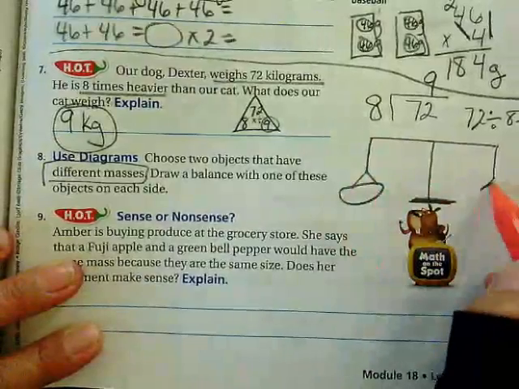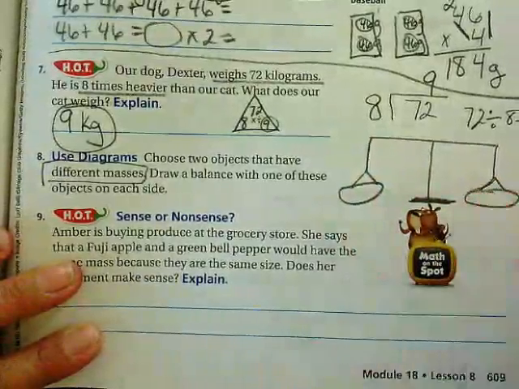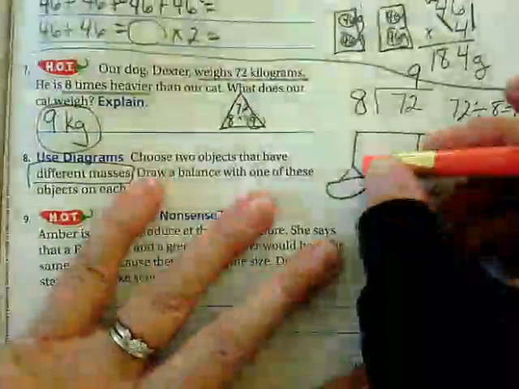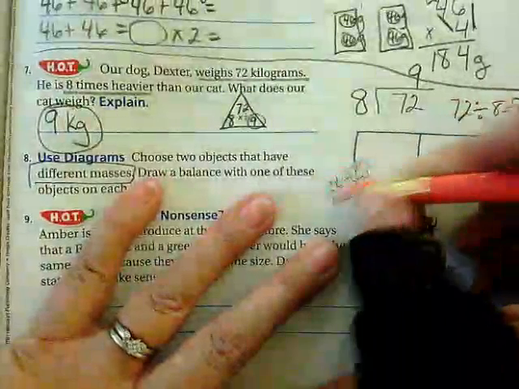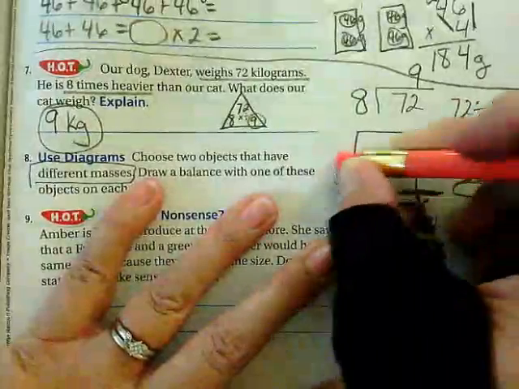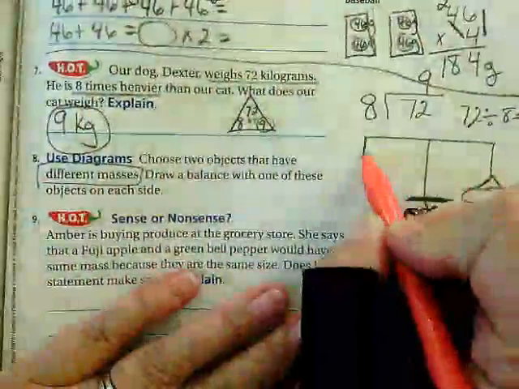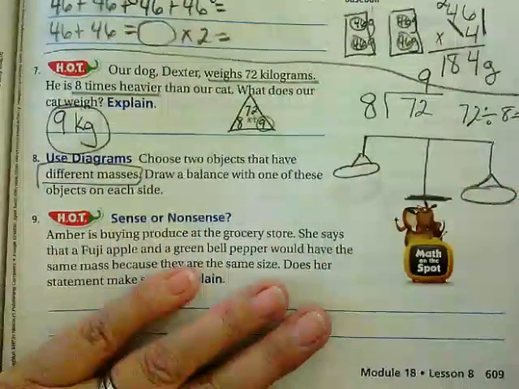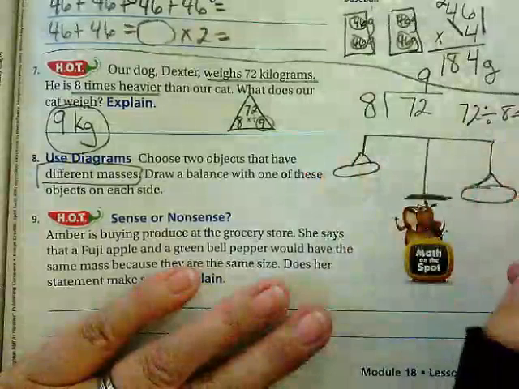A basket on each side maybe. But they have to have different masses, so one of them needs to be shorter because it doesn't weigh as much. They have different masses. So when I look at your pictures, I'm looking for something that is unbalanced.